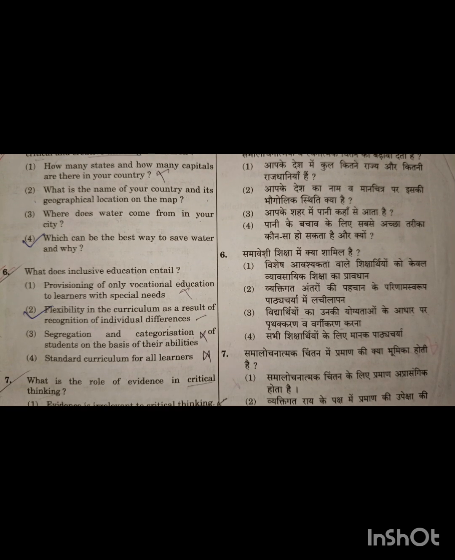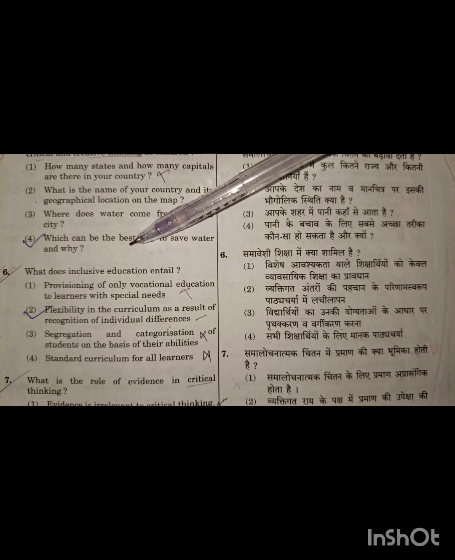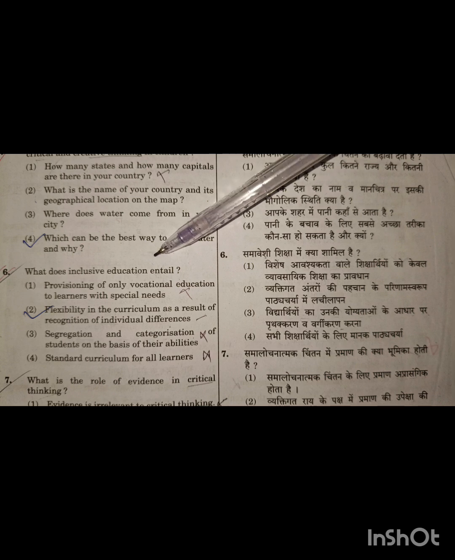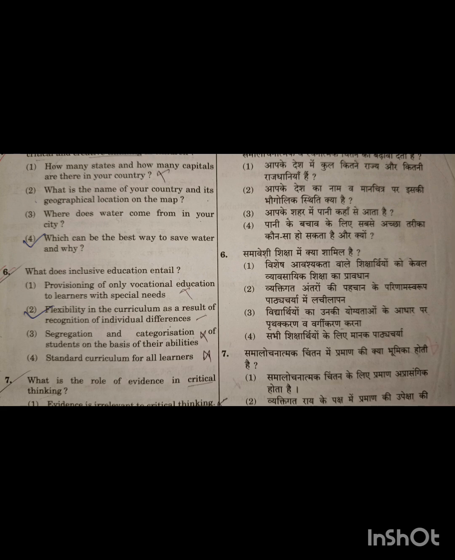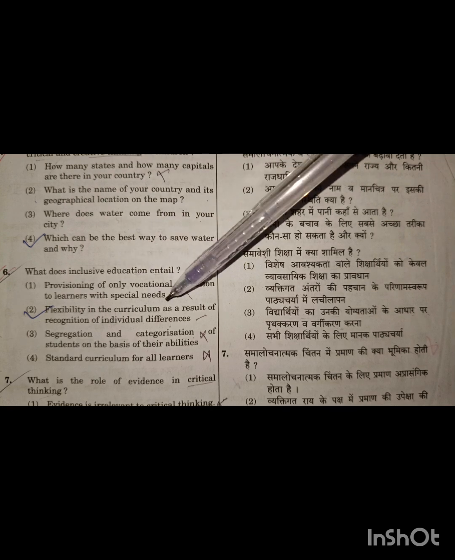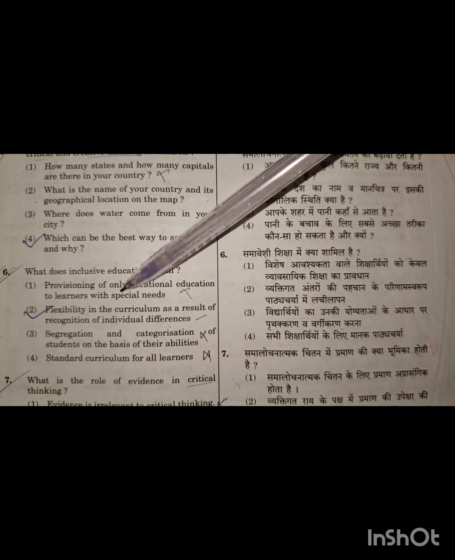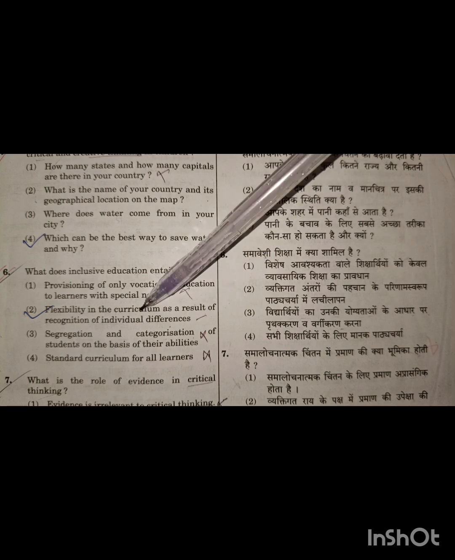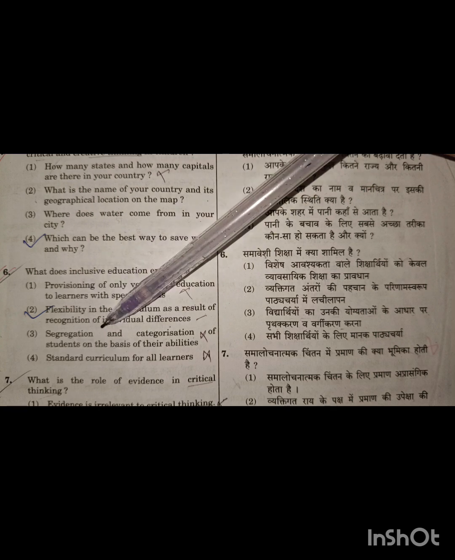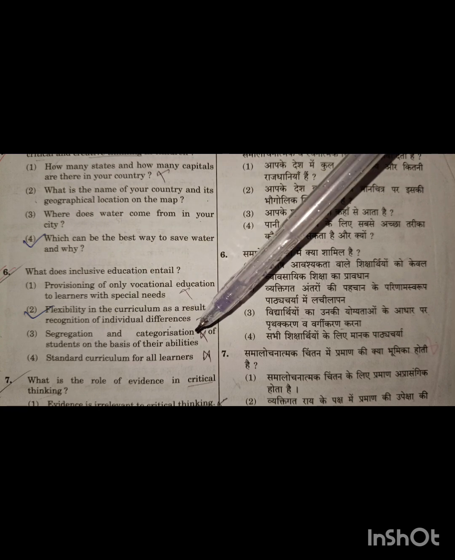Next, what does inclusive education entail? First option, provisioning of only vocational education to learners with physical needs. Second, flexibility in the curriculum as a result of recognition of individual differences. Third, segregation and categorization of students on the basis of their abilities.